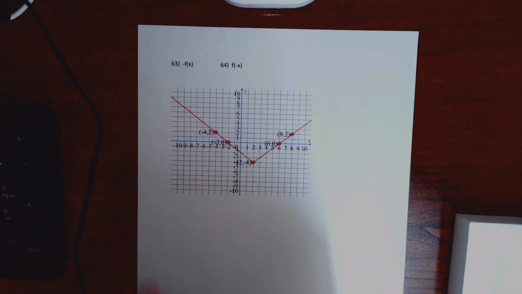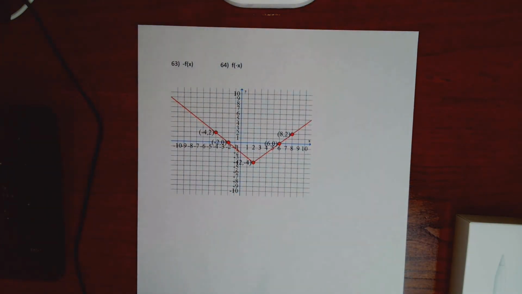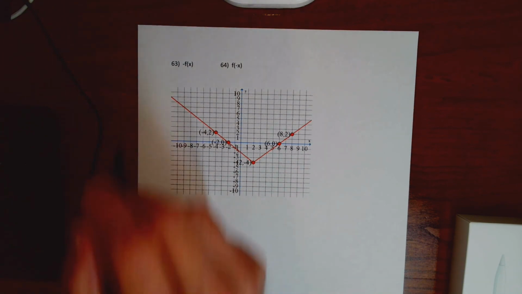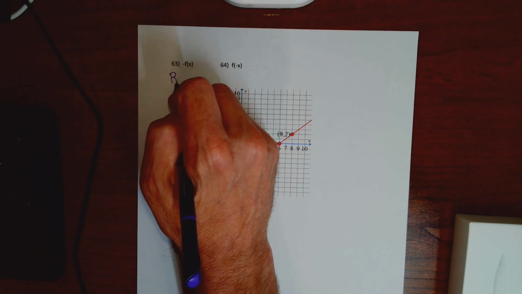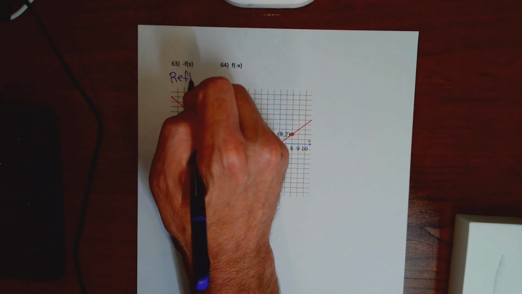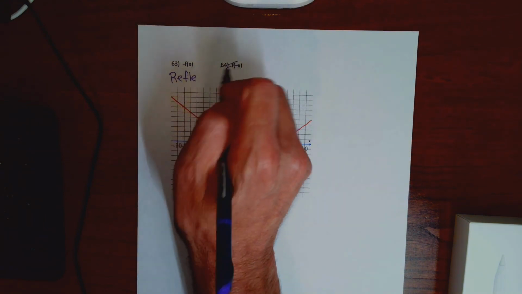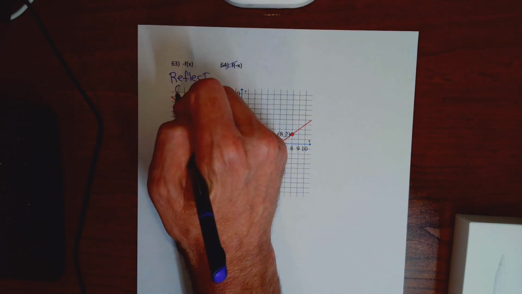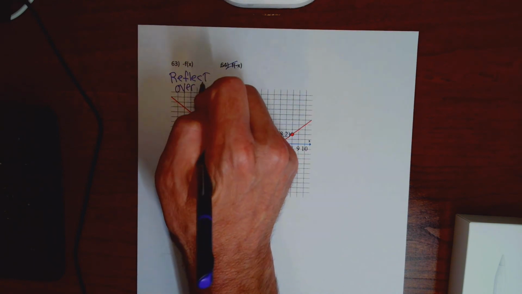One more, let's just do 63 together. 63 wants me to do negative f of x. This is reflecting it over the x-axis. This is going to be weird for this graph. So we're going to do 63 and not 64. And we'll stop the video with this. I don't ask these on the test.